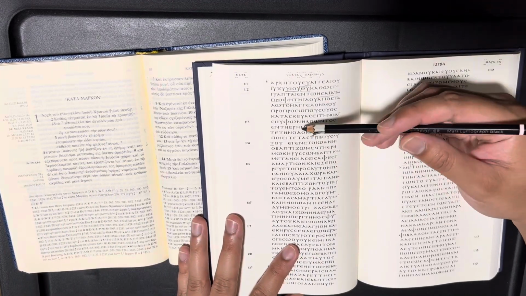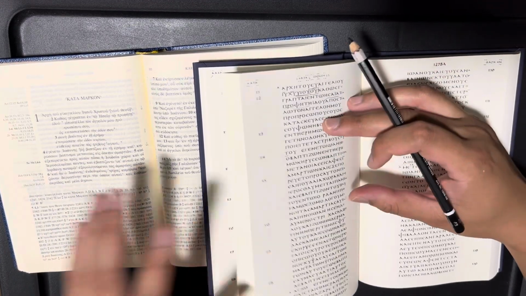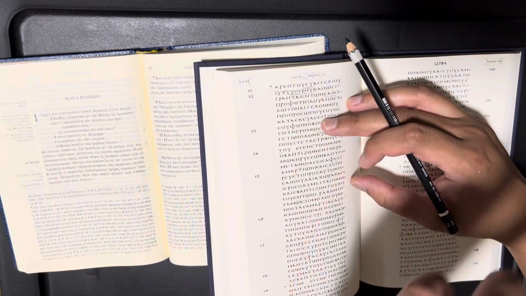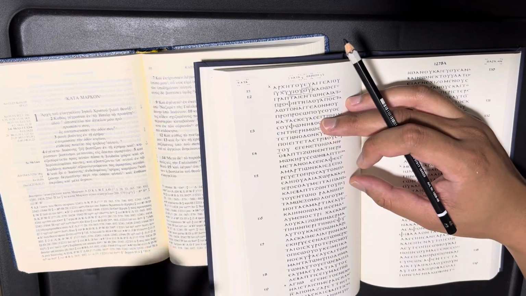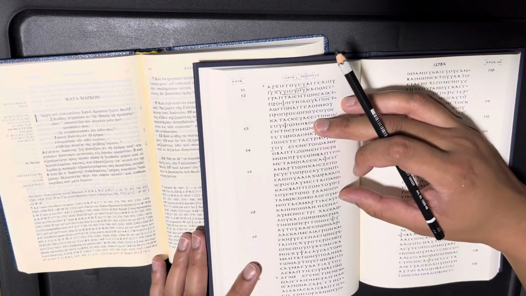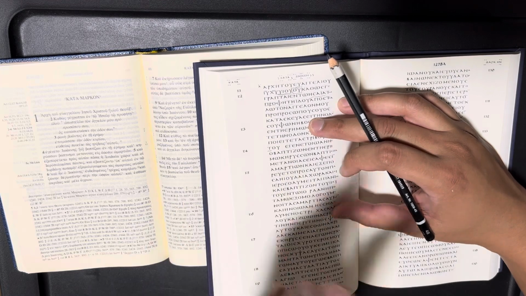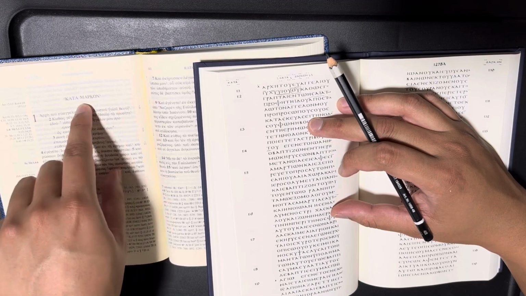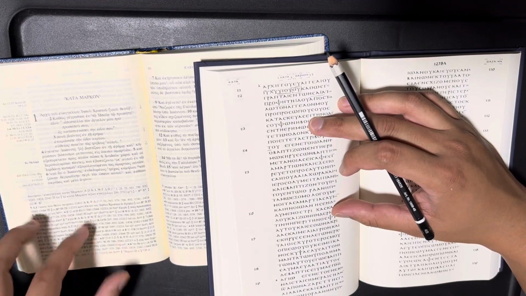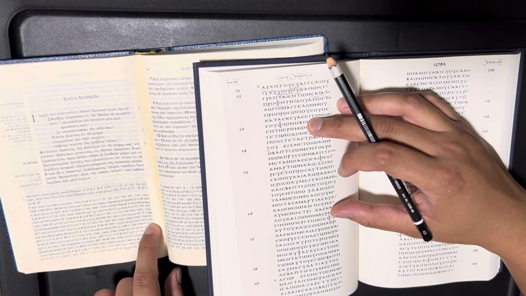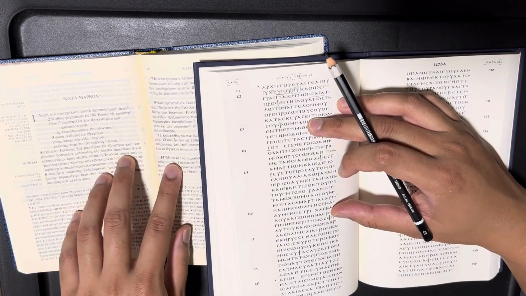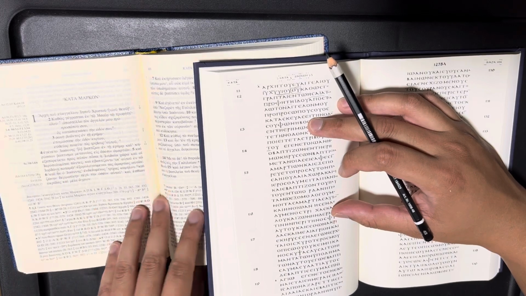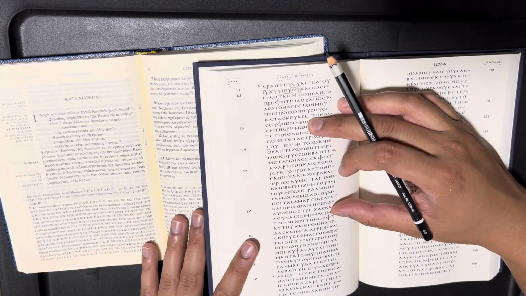But we don't always rely on that, because this is an eclectic text. Eclectic text basically means you take here and there, with methods, not just anyhow picking and choosing, but you actually have the methods that you use: intrinsic probability, external attestation, right? And so scholars, having studied this, believe that Io Theo in Kata Markon is actually a harmonization, right?